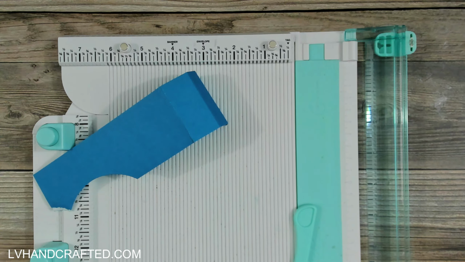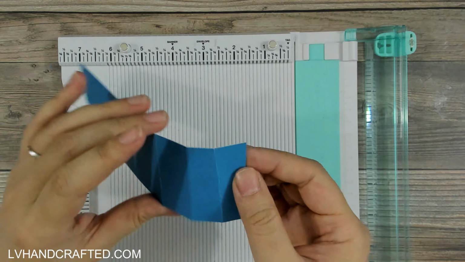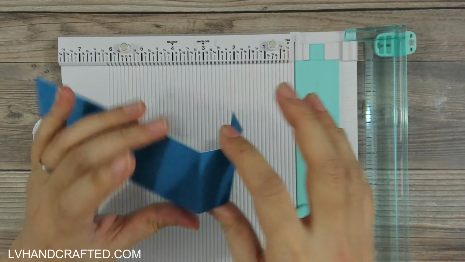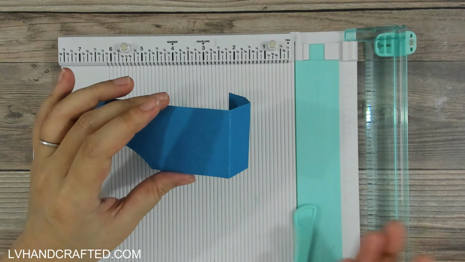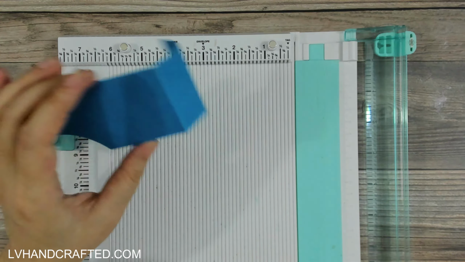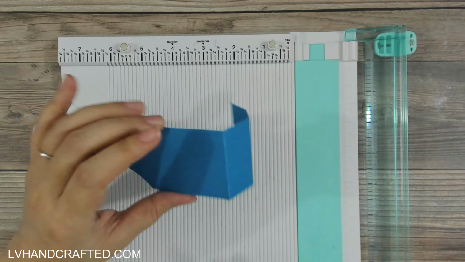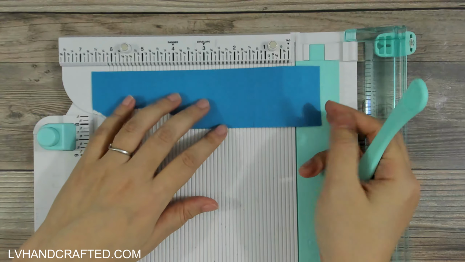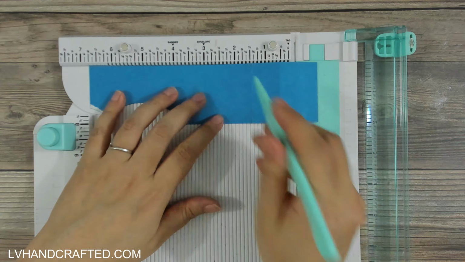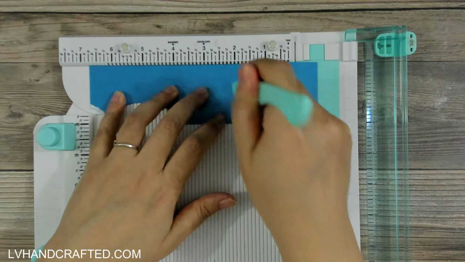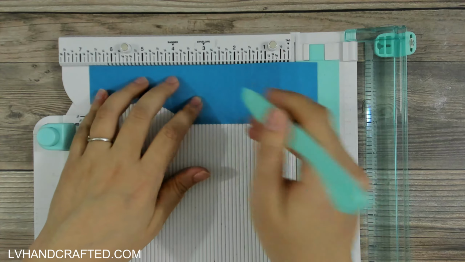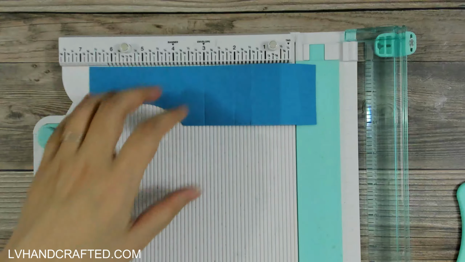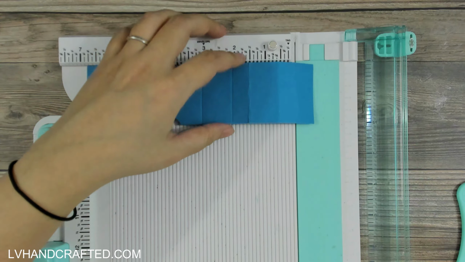So that's sort of the one reason why you might want to care about paper grain and about how to fold and the difference that it can make. The other thing is that when I score, I always score, and when I go to fold, I always fold.